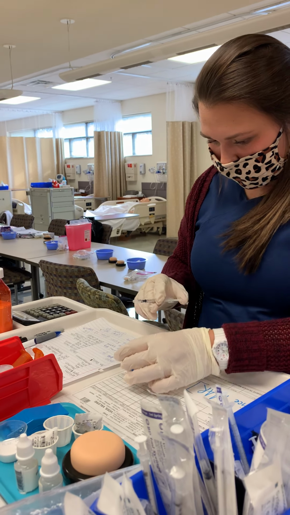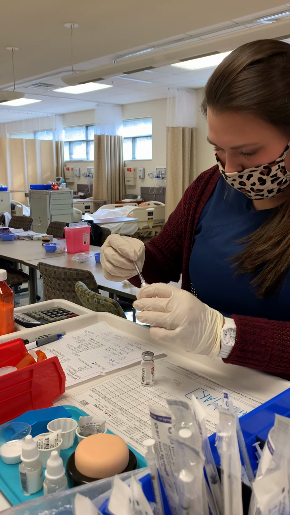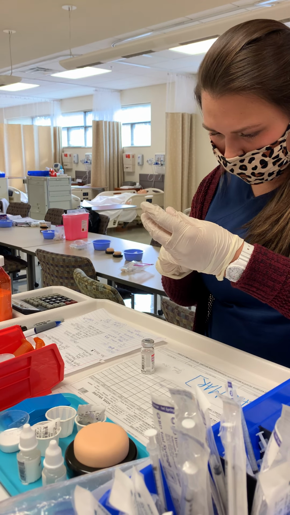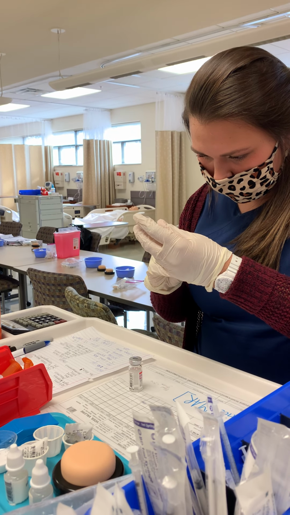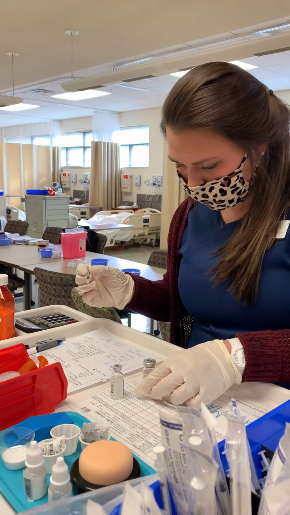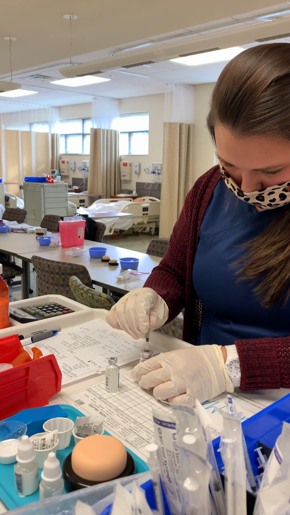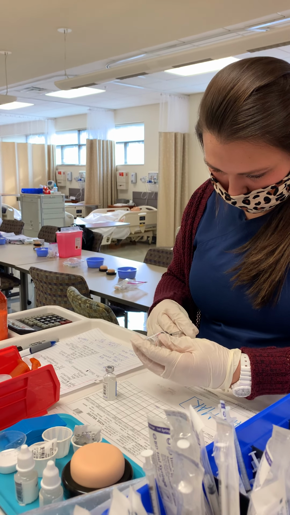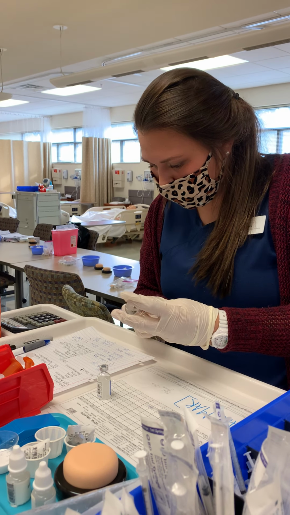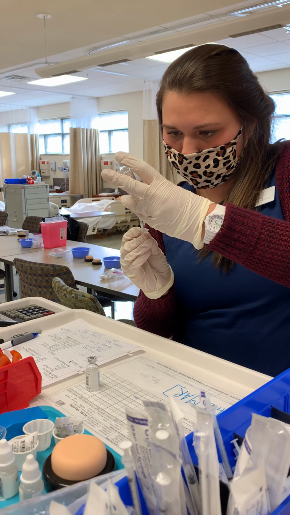I'm going to inject my air into the cloudy. For the cloudy, I'm going to inject 6 units. For my regular, I'm going to inject 5 units. And then I'm going to draw 5 units of my regular.